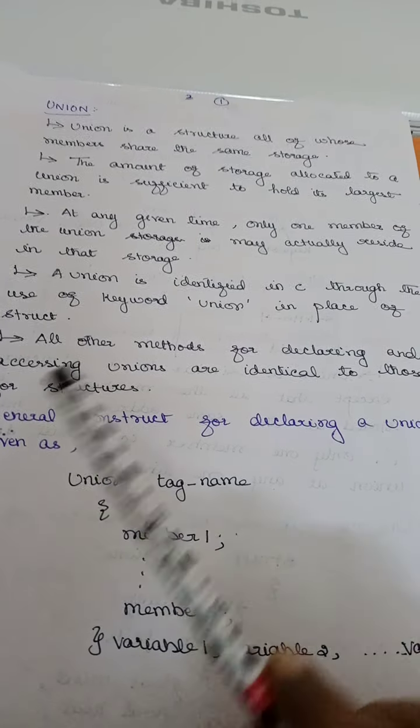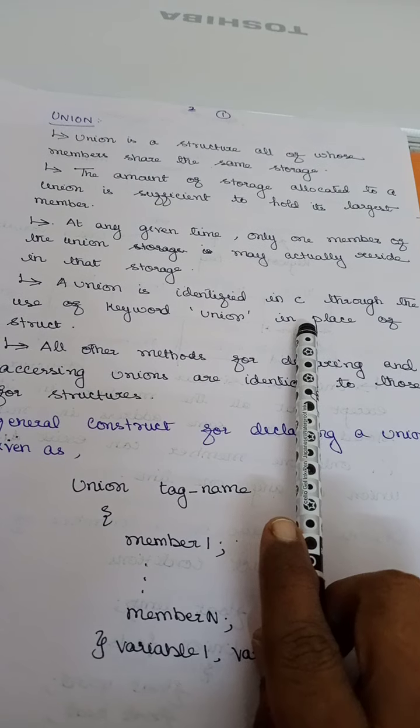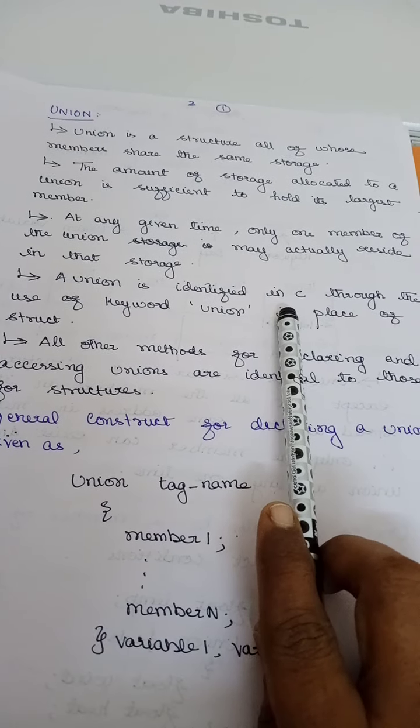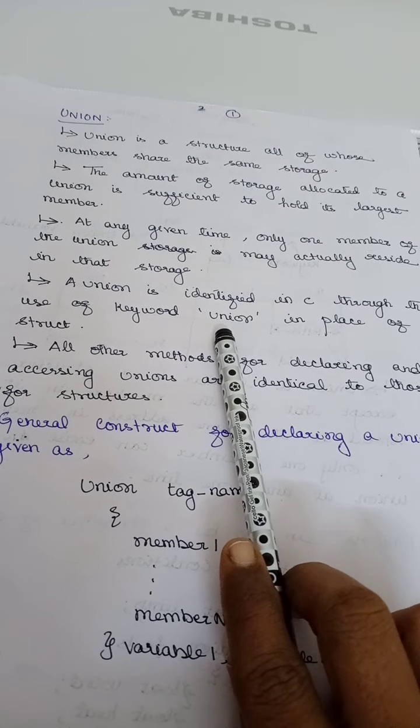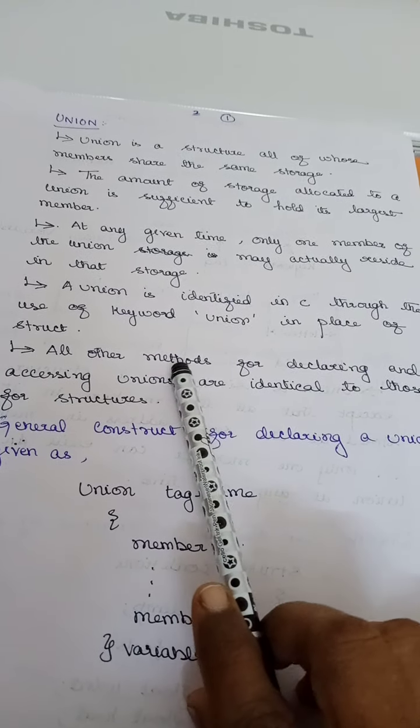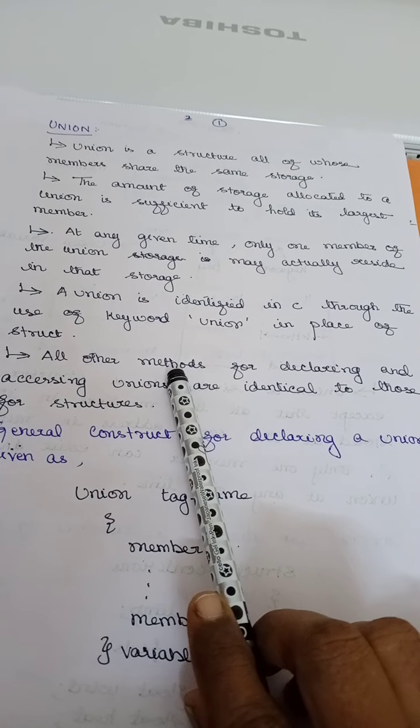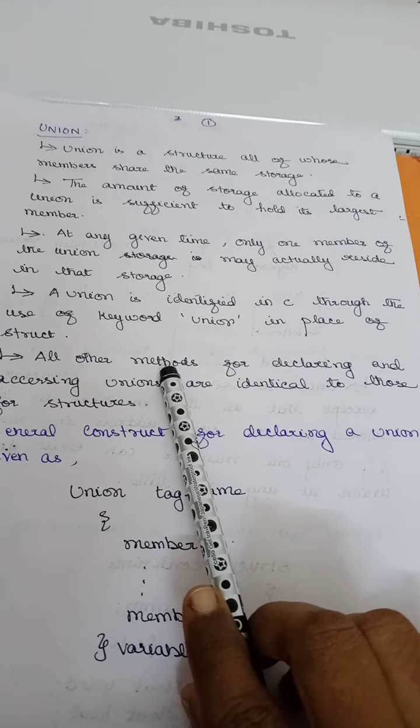So a union is identified in C, right? So how am I going to define it? With the help of a keyword called union in the place of struct, right? And all the methods for declaring and accessing the union are going to be the same as your structure, right?